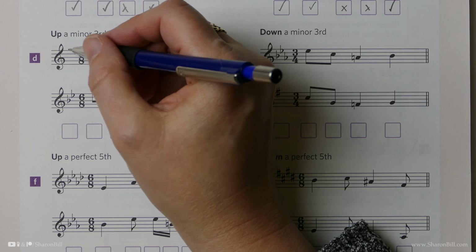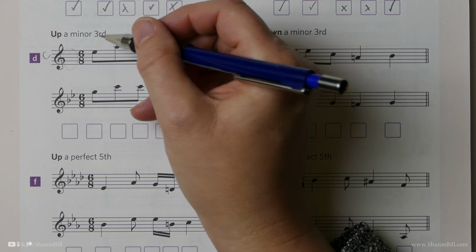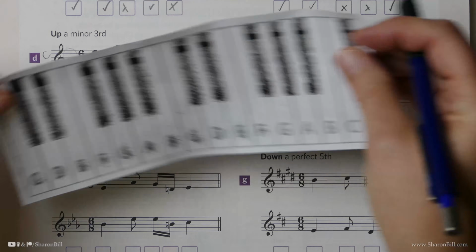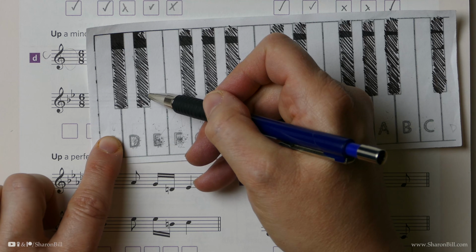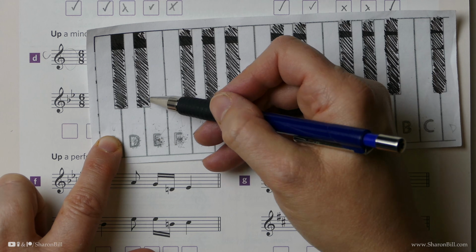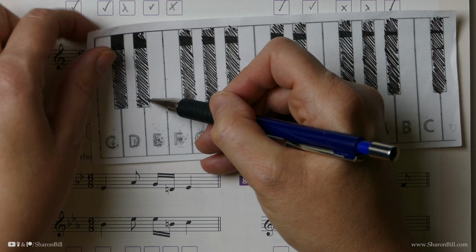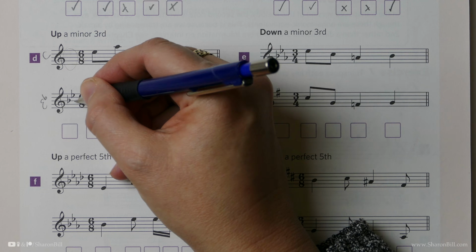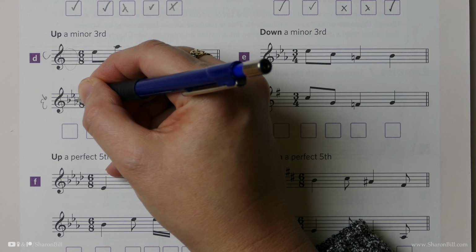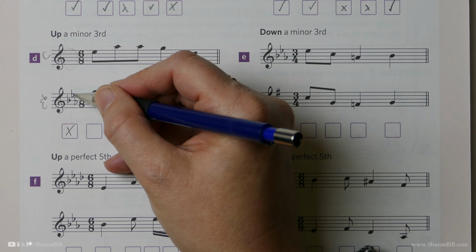So this is C major. And we need to go up a minor third. So 1, 2, 3, that's the minor third. C to E is major. C to E flat is a minor third, so we need the key signature of E flat, which should be B flats, E flats and A flats, and so that's incorrect because that's the key signature of B flat major.